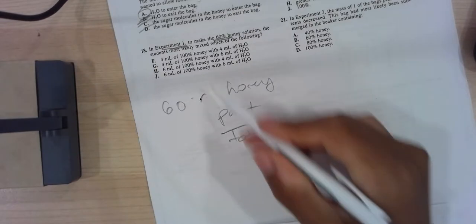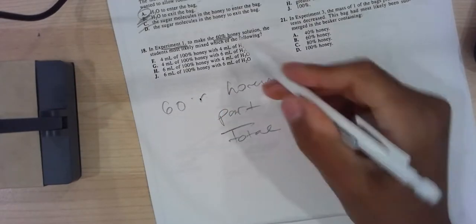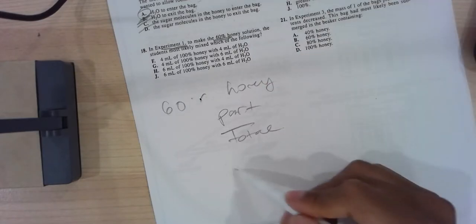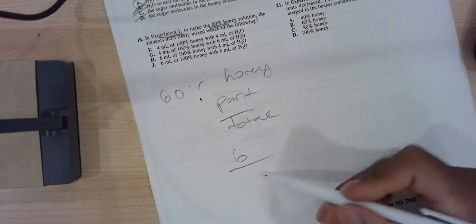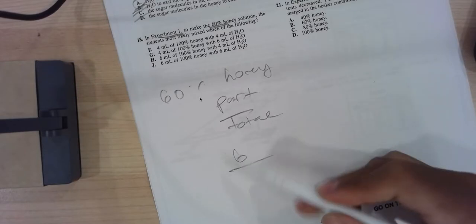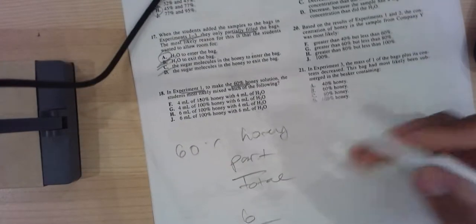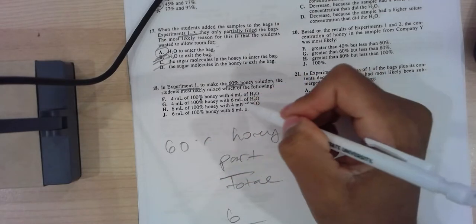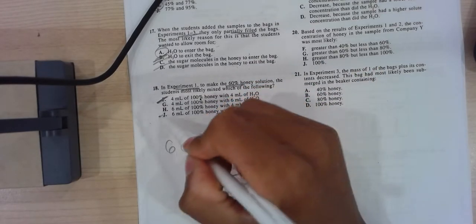So if I want to get a 60% honey solution, I obviously need a 6 on the top. What would I need on the bottom to get 60%? 10. All right, which two add up to 10? H and J, right? Or no, G and H.